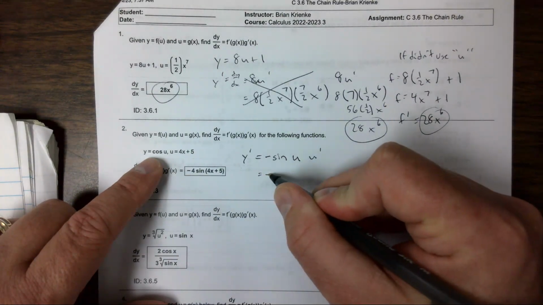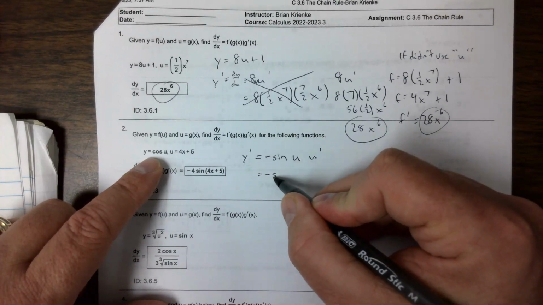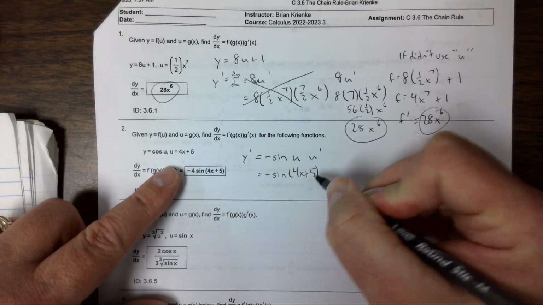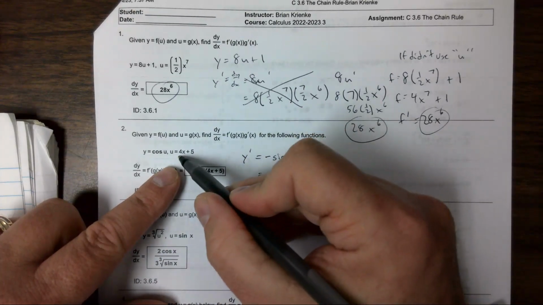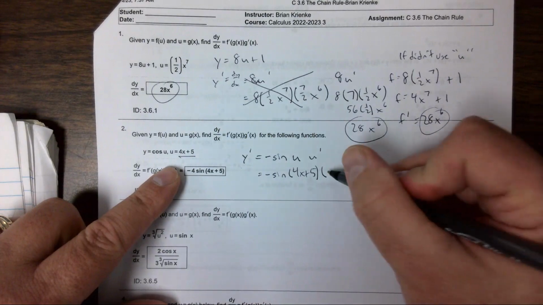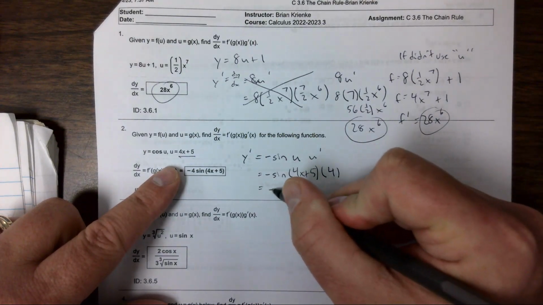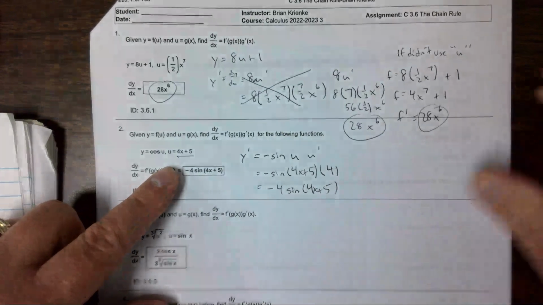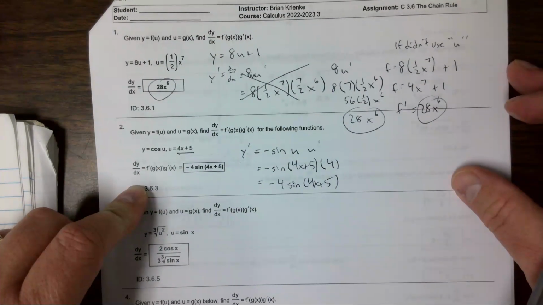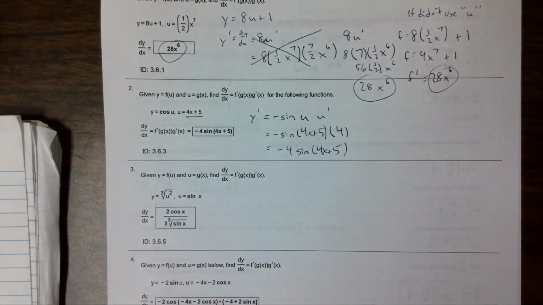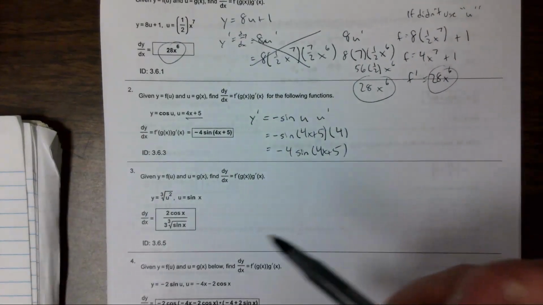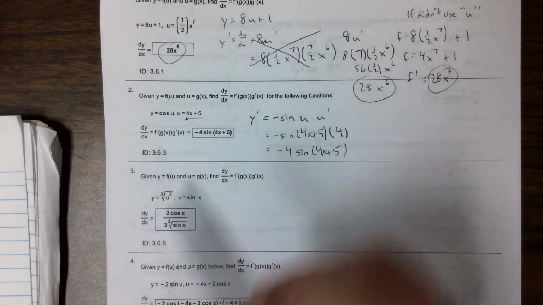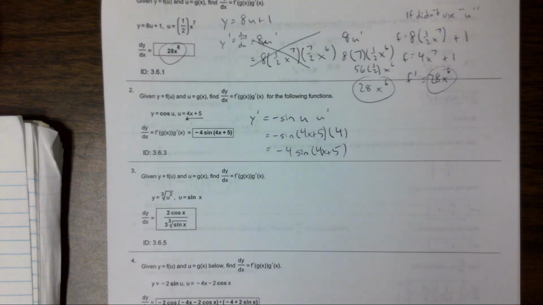So this would be negative sine 4x plus 5 times the derivative of 4x plus 5 would be 4. And so that's negative 4 sine 4x plus 5. And that's what we have. So remember, when you're taking your derivative, it's just the coefficient if all you have is a linear term.